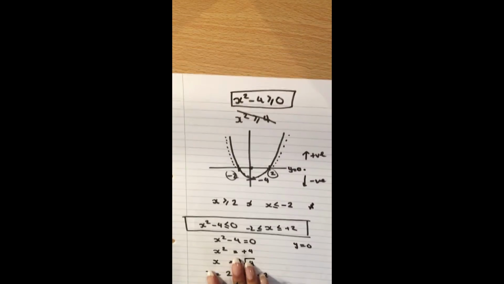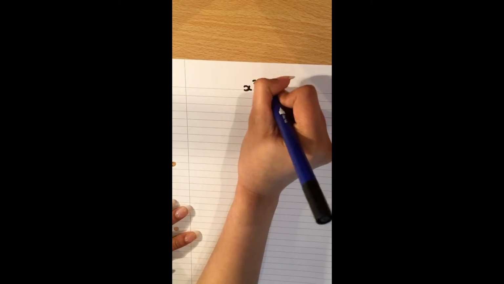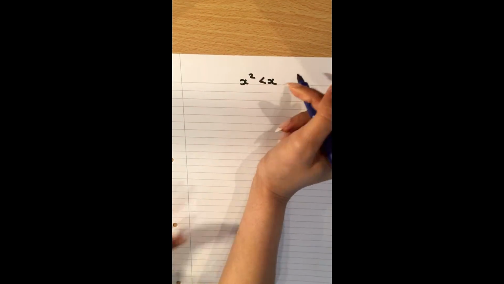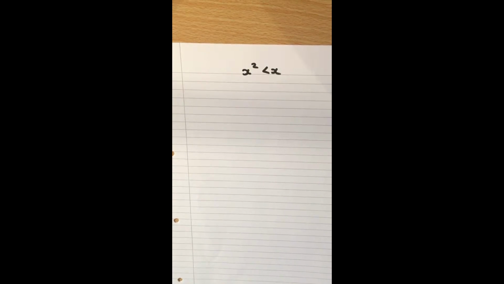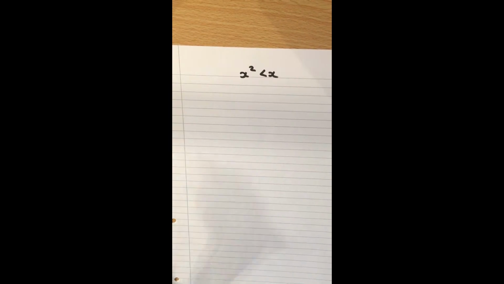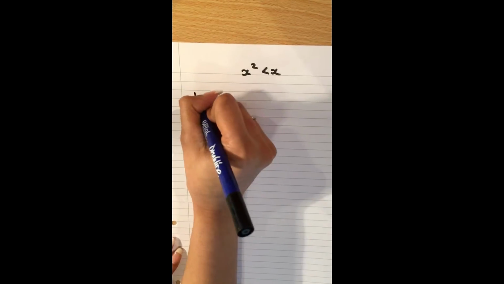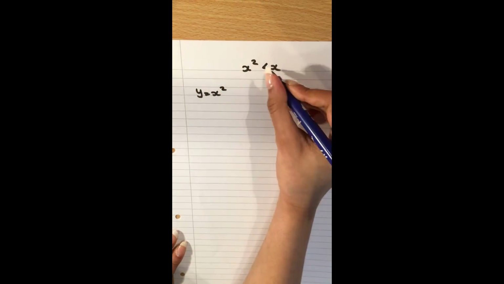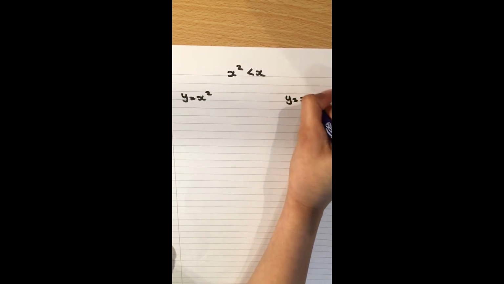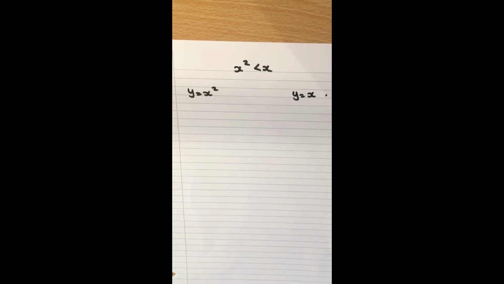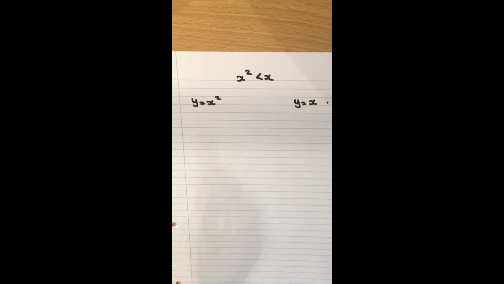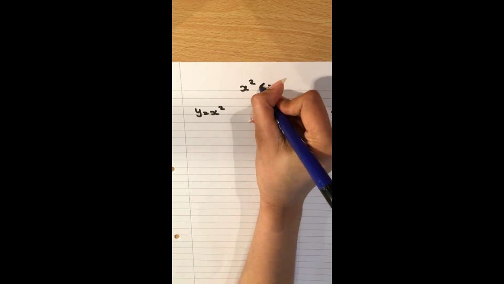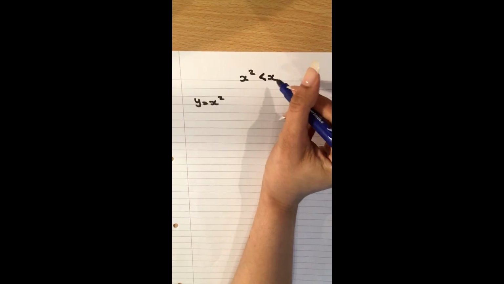For a harder example, consider the inequality x squared is less than x. We want to find the region of x values satisfying this. So we can look at this as two graphs. You have the graph on the left hand side of y equals x squared, and on the right hand side is y equals x. So we want the region of x values where the graph of y equals x squared falls strictly underneath, so strictly less than, the graph of y equals x.